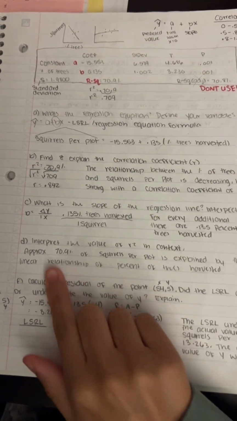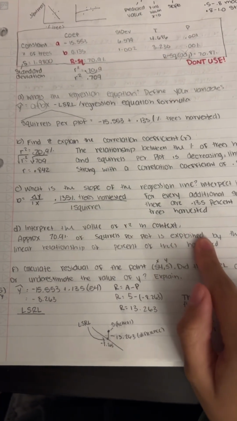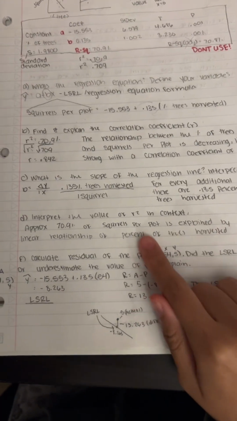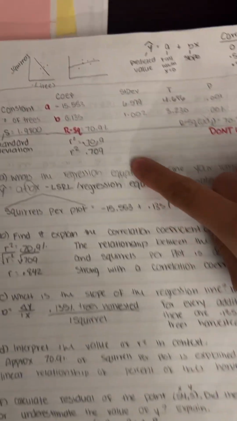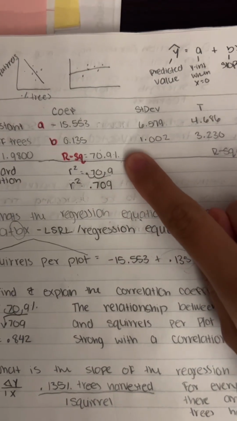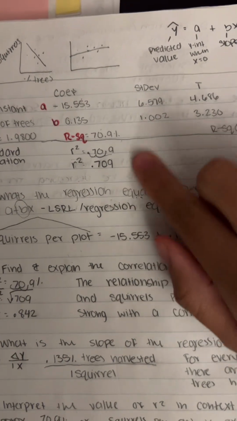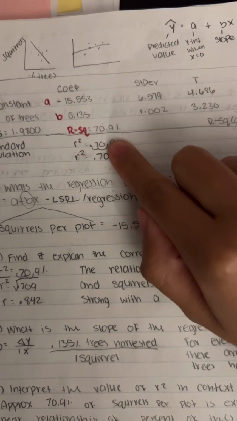Okay, so now we're on D. It says, interpret the value of r squared in context. So this one, we're going to go back to our table. Remember that they gave us r squared. So we said it was 70.9% or 0.709. This was before we changed it to just r. So this one, you're just getting it from the table.